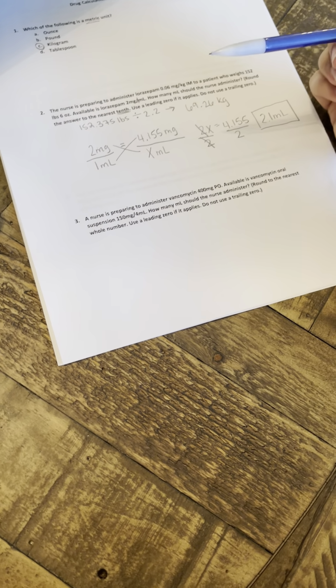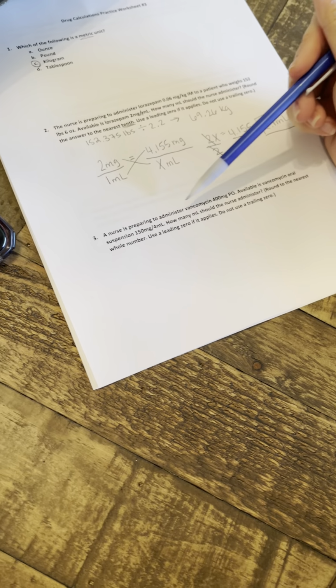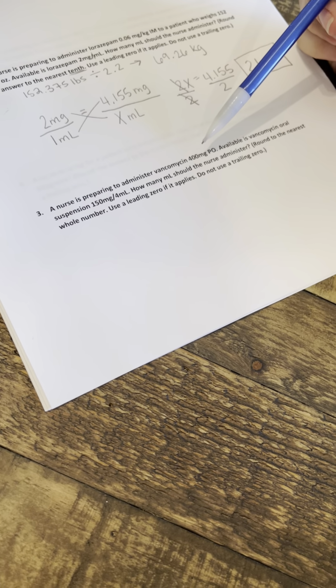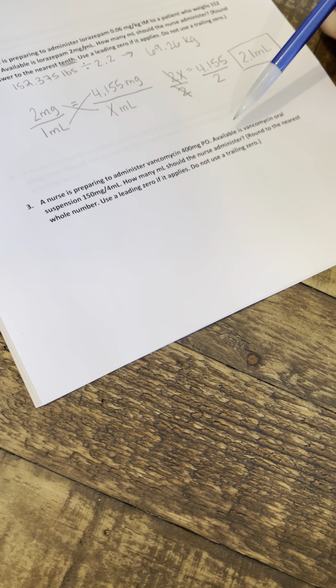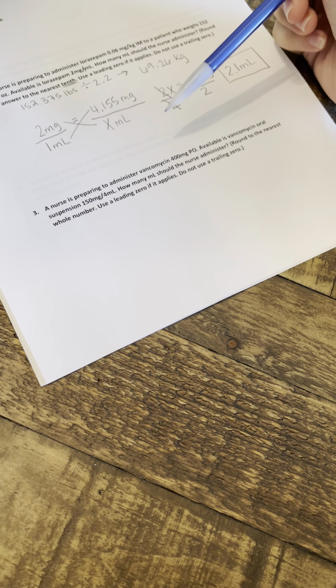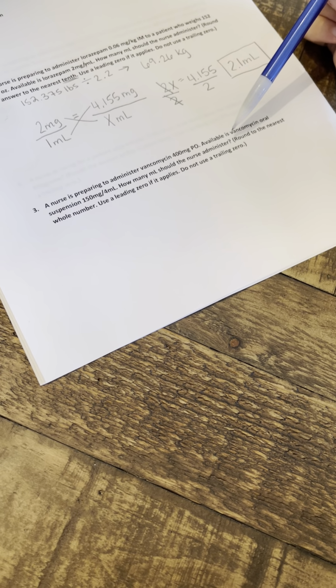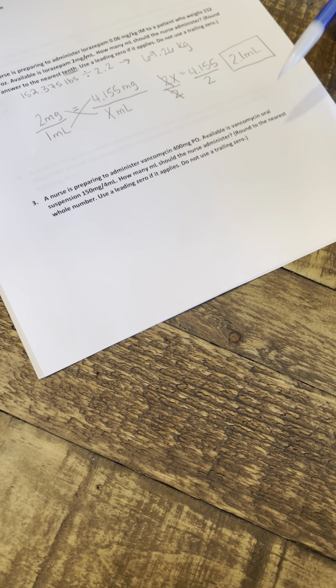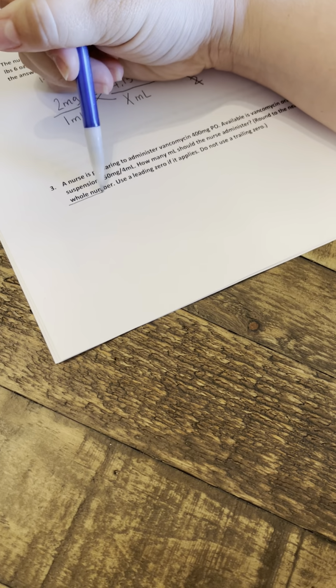Okay, our next one. A nurse is preparing to administer vancomycin 400 milligrams PO. Available is vancomycin oral suspension 150 milligrams in 4 mLs. How many mLs should the nurse administer? And this time we're going to round to the nearest whole number.